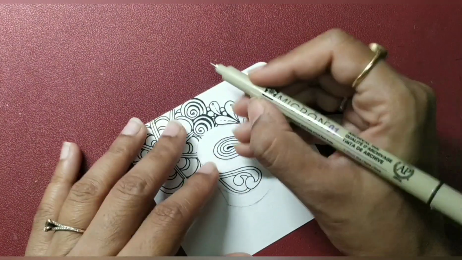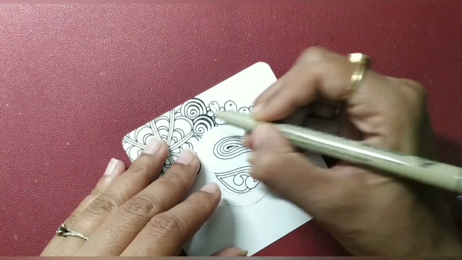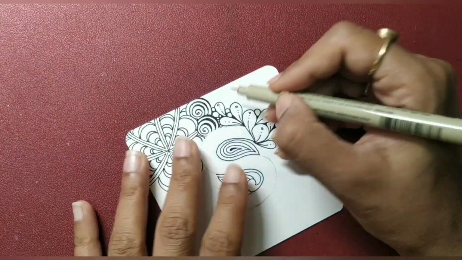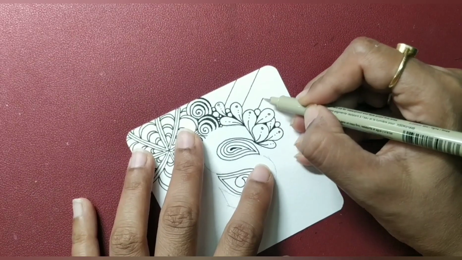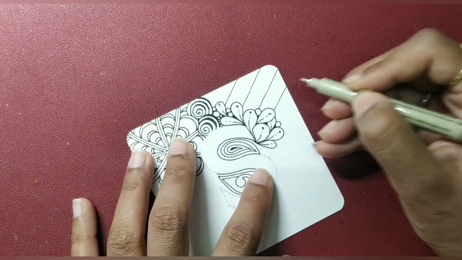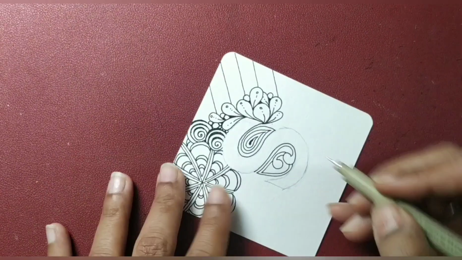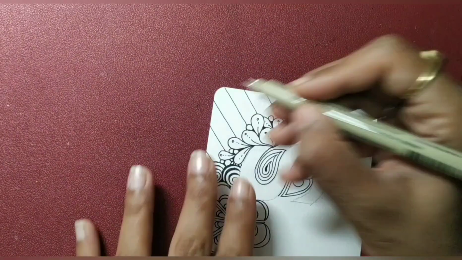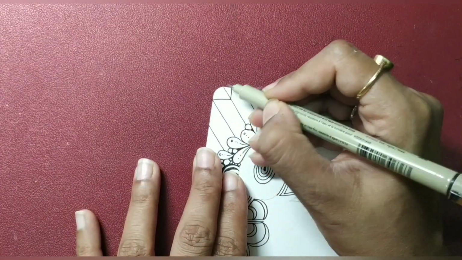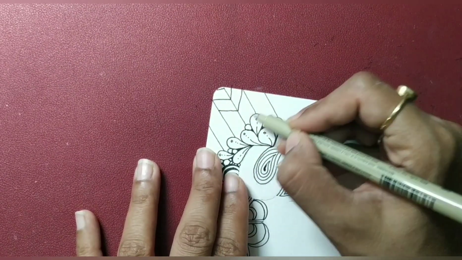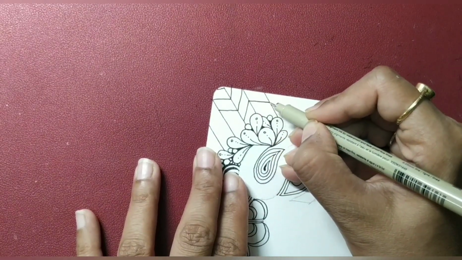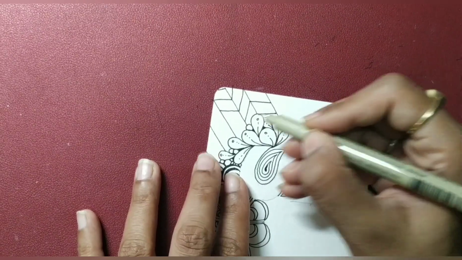Here you can always add some jongle probably. So I'm just choosing tangles randomly. Don't think too much. Go with what comes easily to you.